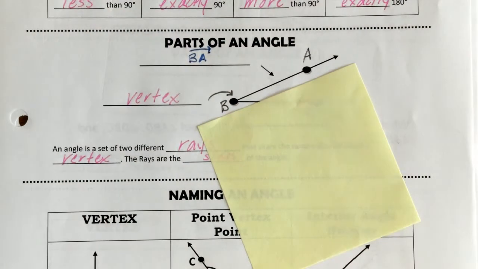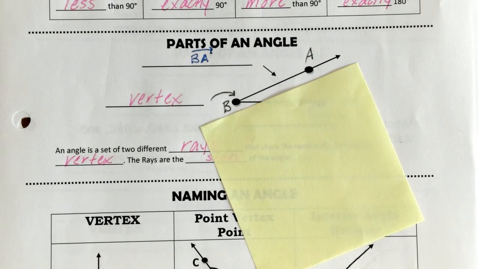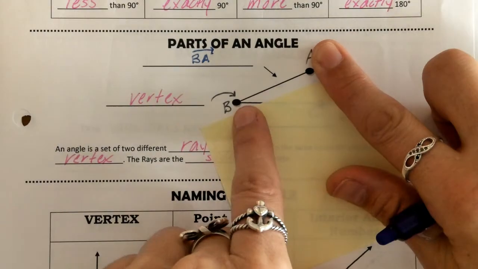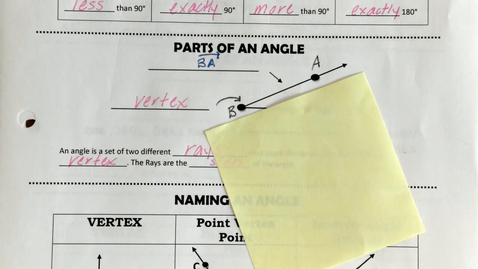Does anybody remember what happens if I just write BA? What that means? It's not an actual drawing, it doesn't have to do with rays, it has to do with your segments. This is going to be your length, your distance. So if I just put BA, I want to know how long the segment is from B to A. So it's another reason we've got to make sure that we're putting these symbols above. So I'm seeing it's ray BA, not an actual measurement.